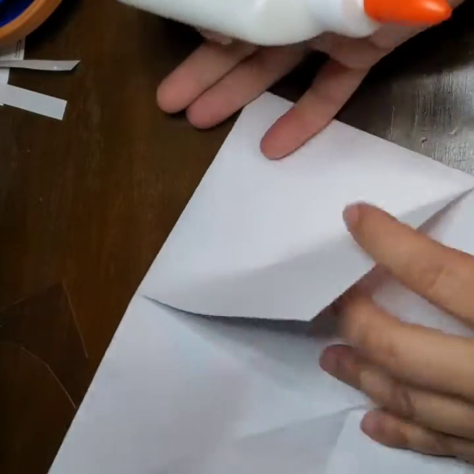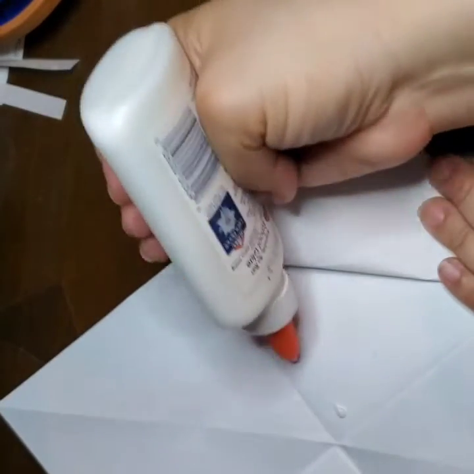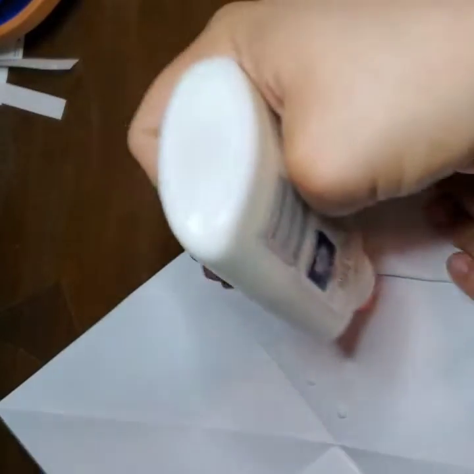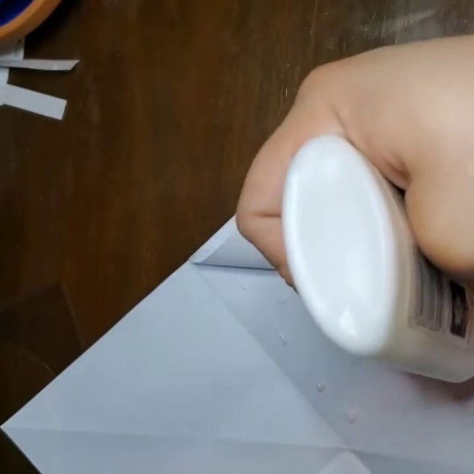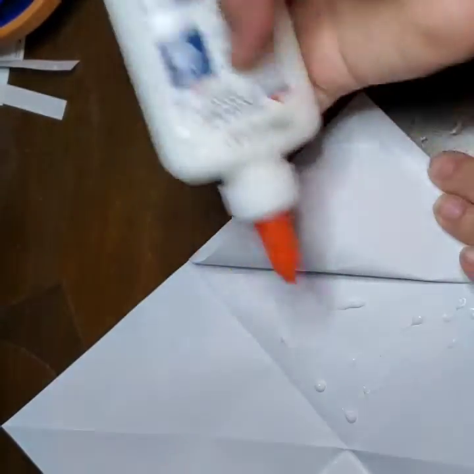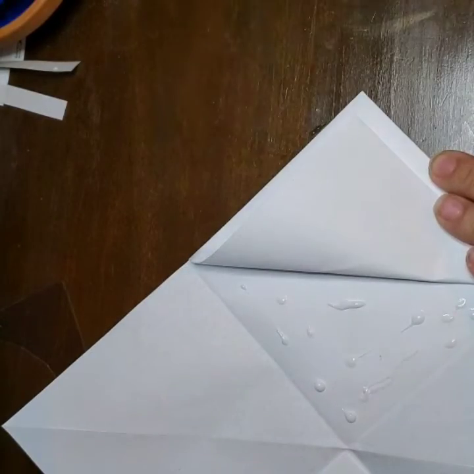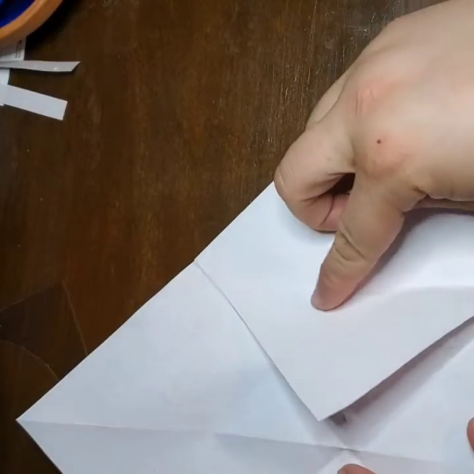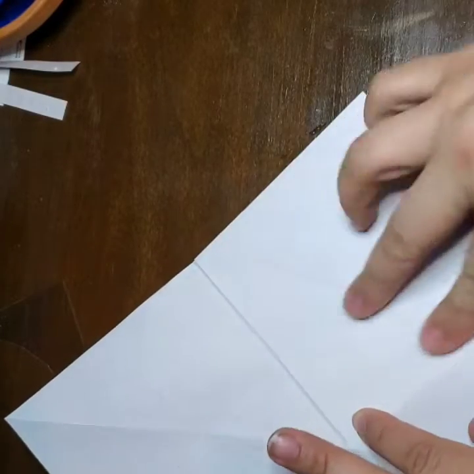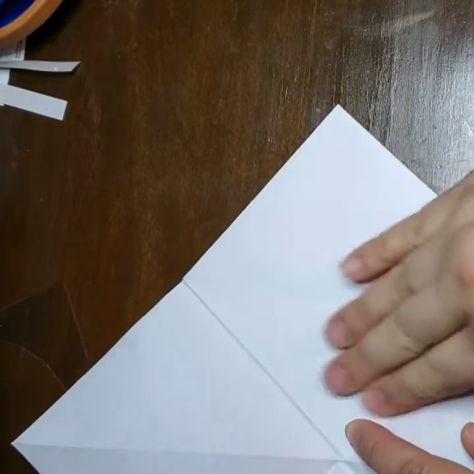Let's try that again. So I'm just going to put a few little dots. Again, notice I'm not putting a billion pounds of glue on here. You don't want to soak your paper. So dots, not lots. And when you're through, please put the lid back on your bottle of glue, because otherwise you're going to run out of glue. It's going to go all dry and make your life miserable.